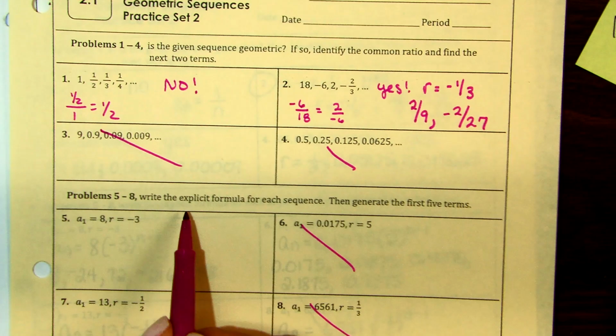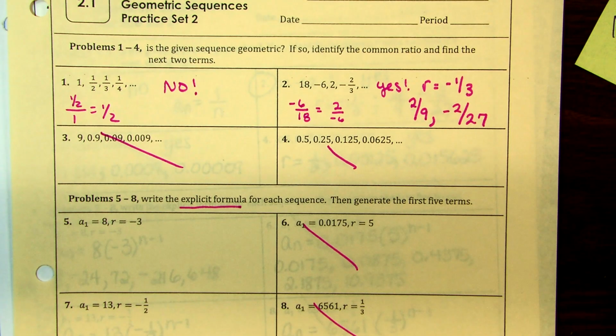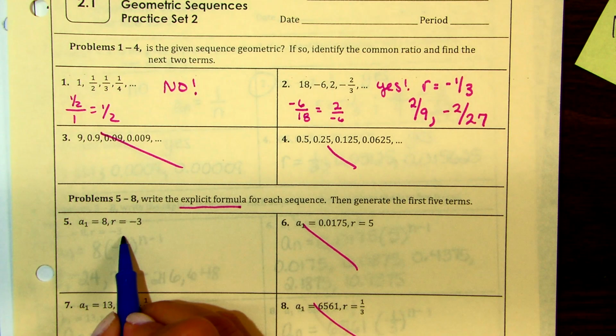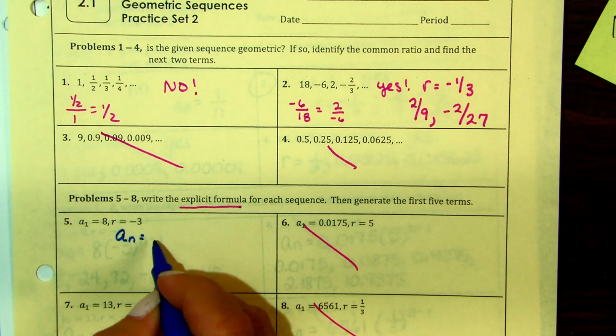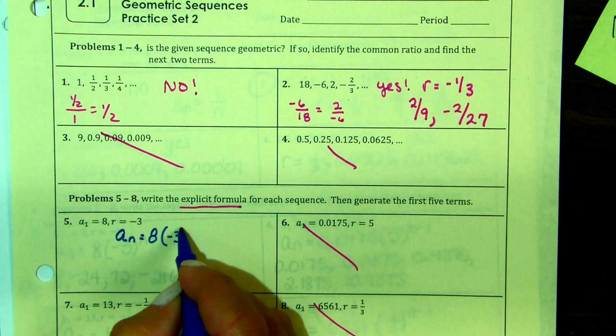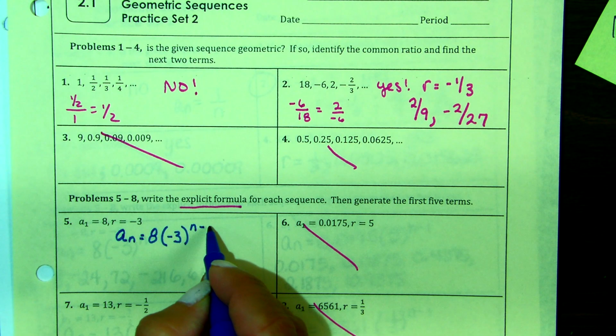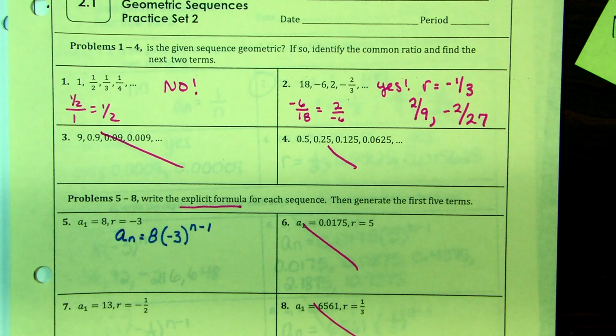All right. Write the explicit formula, then find the first 5 terms. Explicit formula, A sub n, A sub 1, R, and minus my k value would be 1, because that's what we plugged in, the first term. There's my explicit formula. There's no simplifying or anything. That's it. Now to find the first 5 terms, you could use the formula, plug in 1, 2, 3, 4, 5, but there's a faster way.